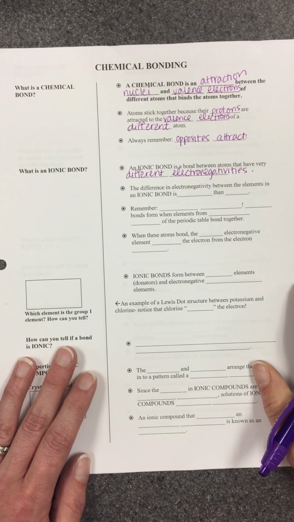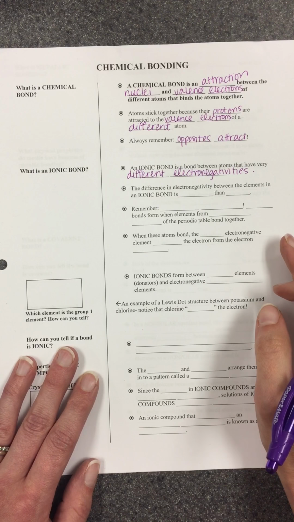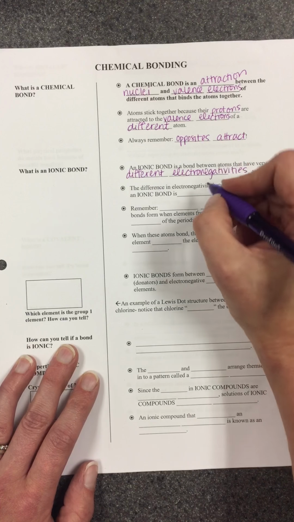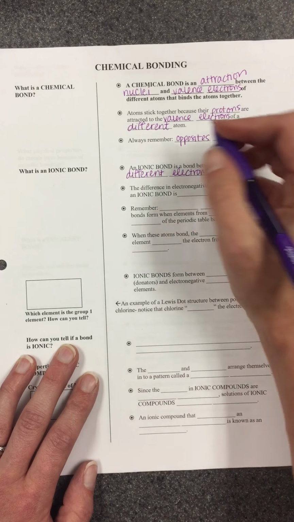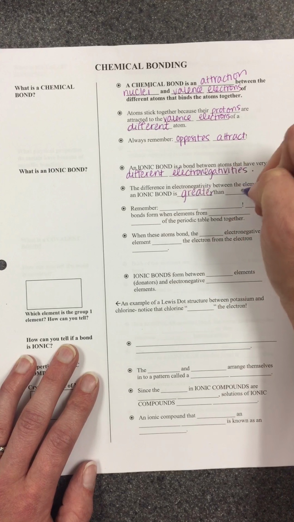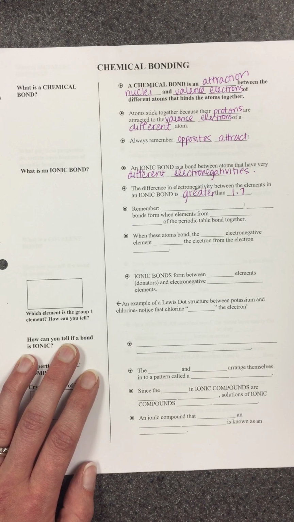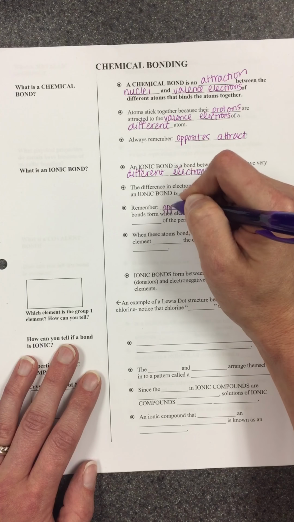Okay? In fact, we can measure the electronegativity of every element on the periodic table. And if the difference between the electronegativities of the elements that are bonded is greater than 1.7, it's going to be considered an ionic bond, okay? And so again, opposites attract.